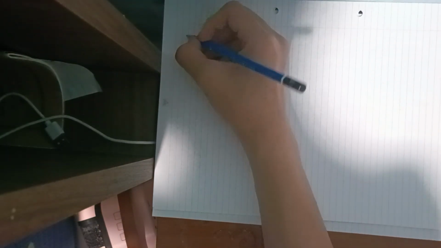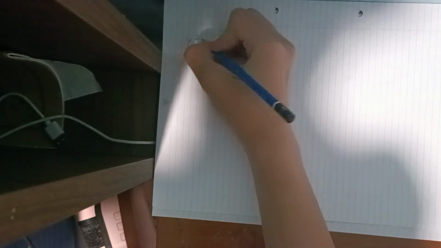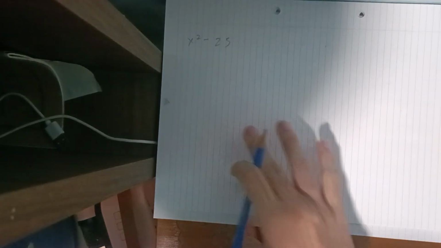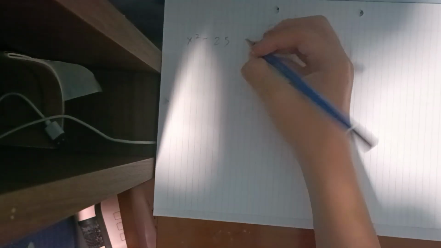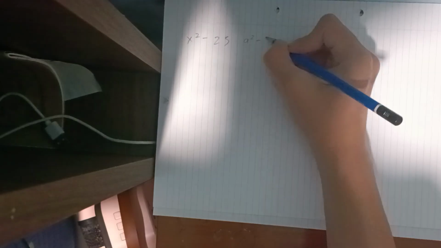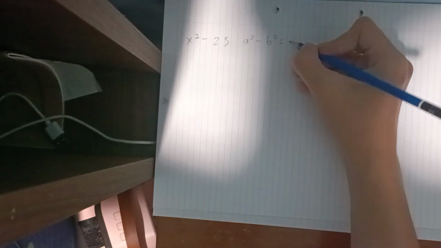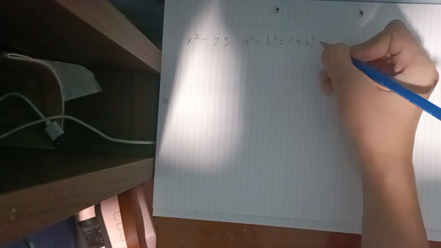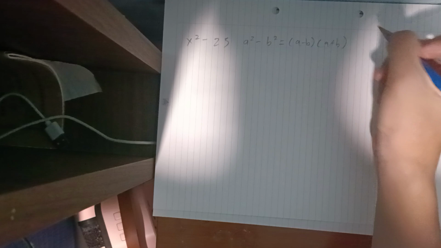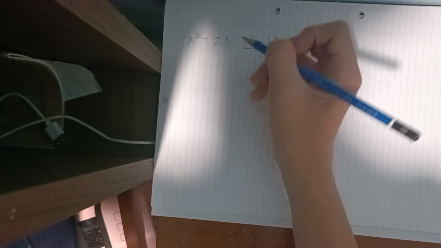So, moving on, because we have a bit more left to go. We have difference of squares. So let's grab an equation from there. x squared minus 25. Now, one thing very important to remember is that a squared minus b squared will always equal (a minus b)(a plus b). But how do we prove that both terms are squares?